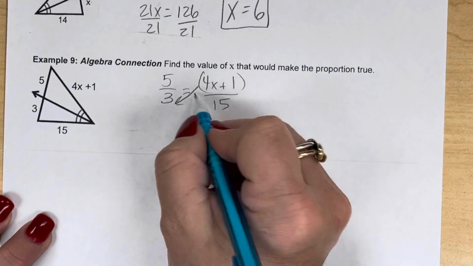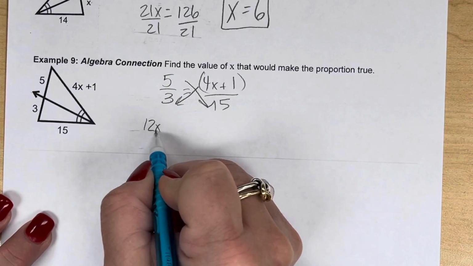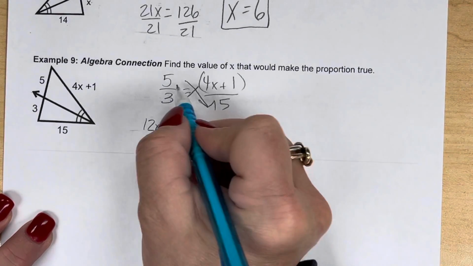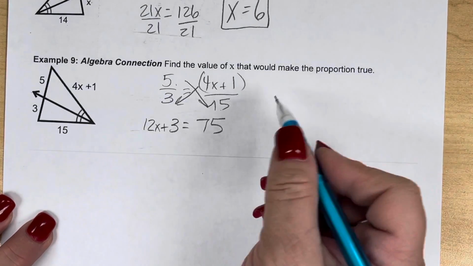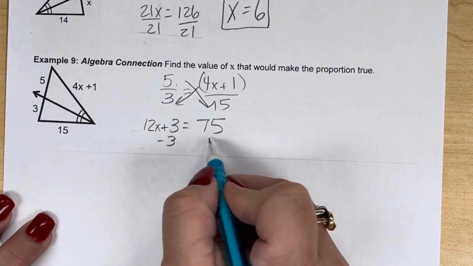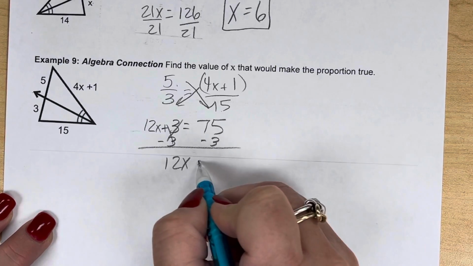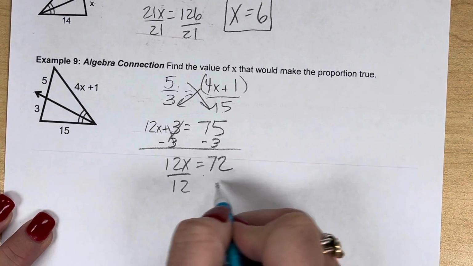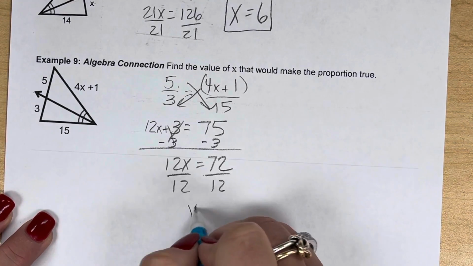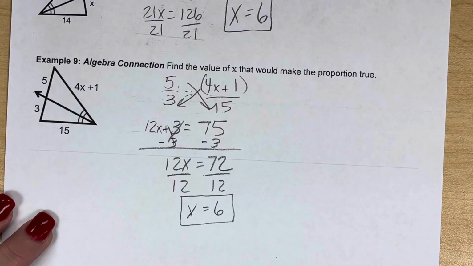Take your time when you cross multiply. 3 times 4x plus 1 would be 12x plus 3 equals 5 times 15 is 75. And then you just work it like a regular equation. 12x equals 72. Divide both sides by 12, and x equals 6. And there you go.